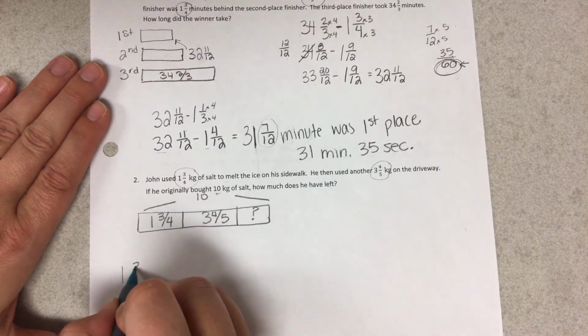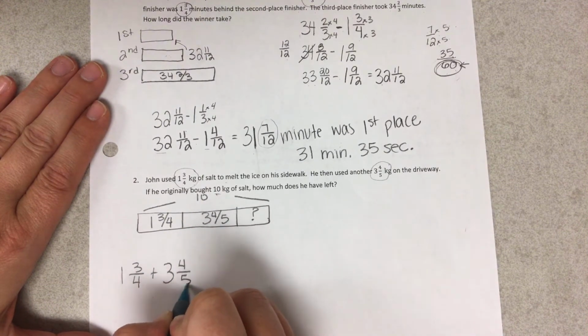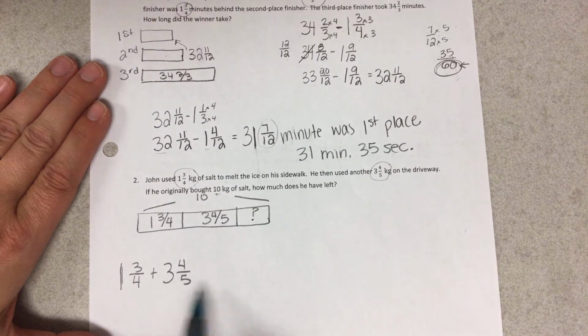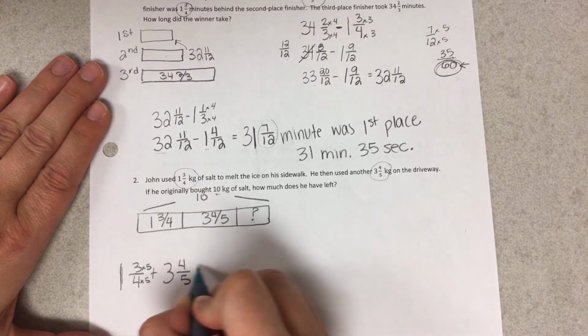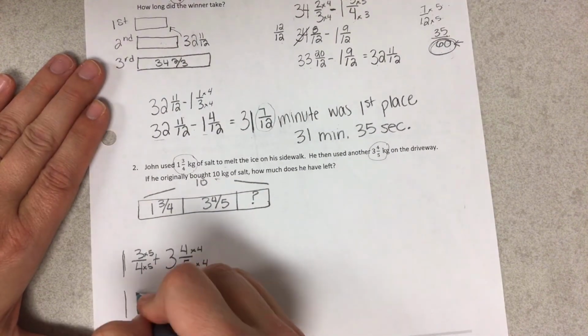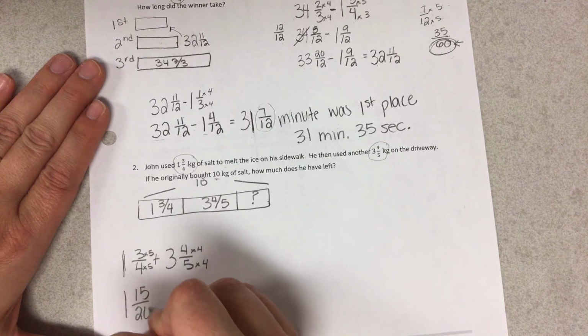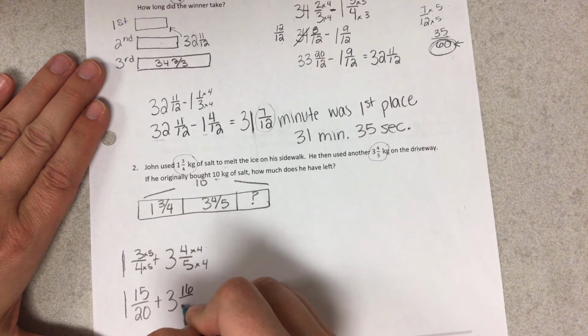So I'm going to add these two together: 1 3/4 plus 3 4/5. Looking at this, I already know that my common denominator is going to be 20. So I'm going to multiply this fraction by 5 and this fraction by 4, and I'm going to get 1 15/20 plus 3 16/20.